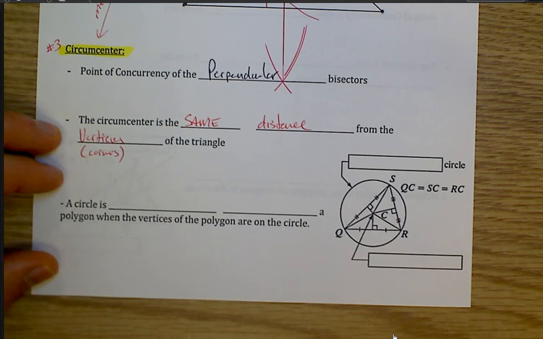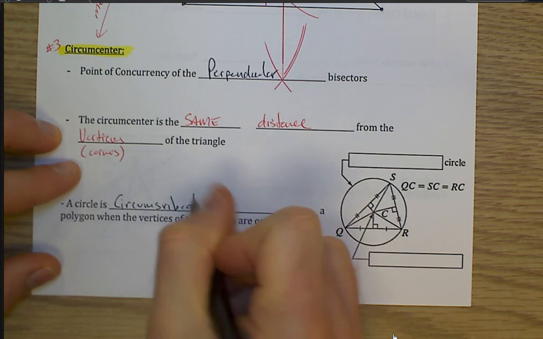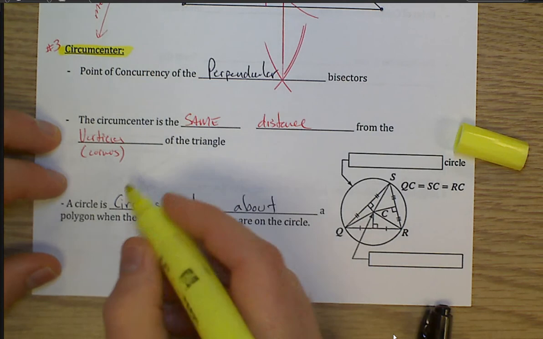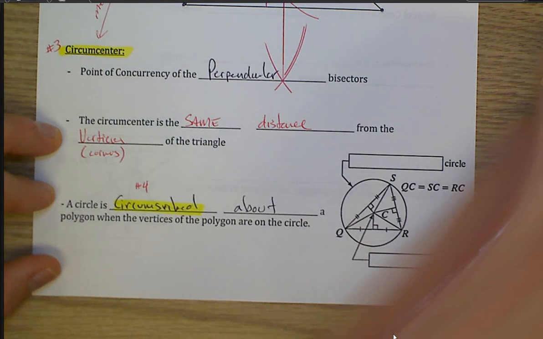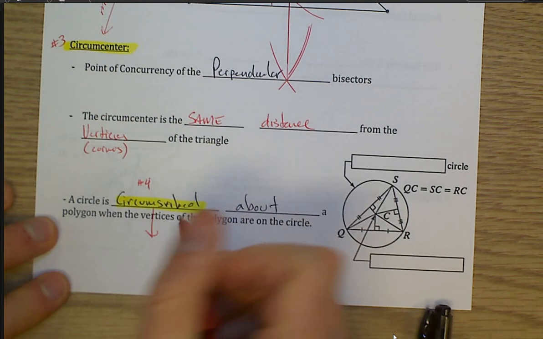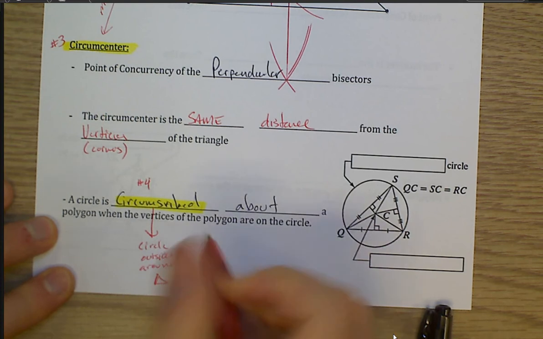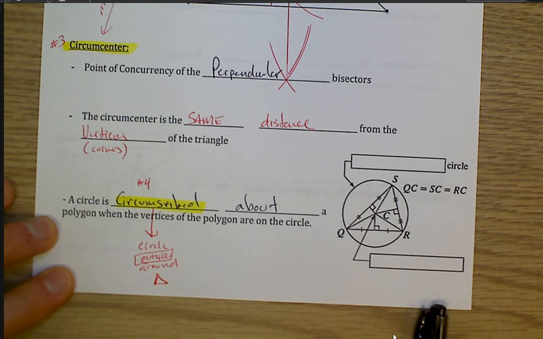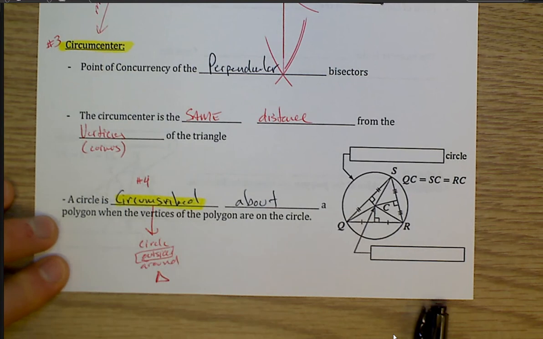about. We say circumscribed about. Now, circumscribed is your fourth vocabulary word. This is number 4, which you have to know. Okay? And basically, circumscribed means a circle outside or around the triangle. If you circumscribe something, it goes outside or around something. That's what circumscribed means. So if I said to define circumscribed, you'd say drawing a circle outside or around a triangle.